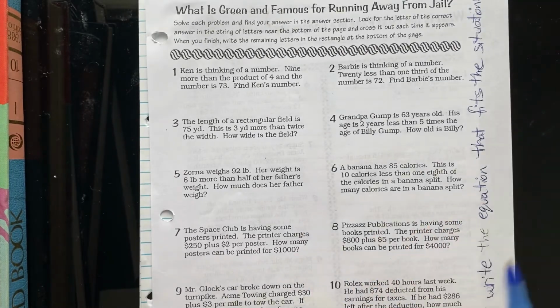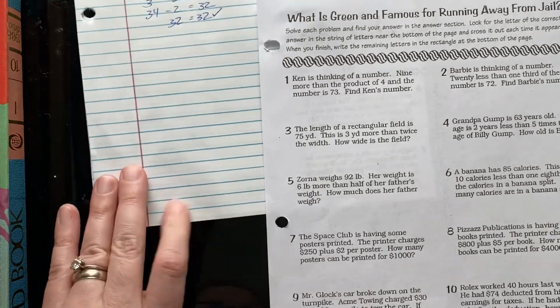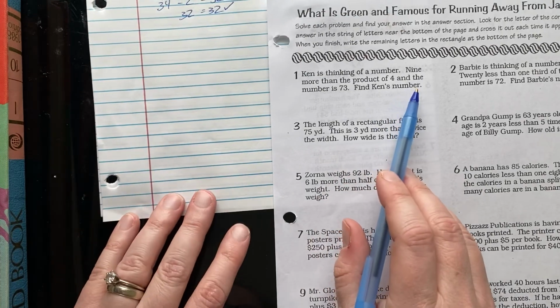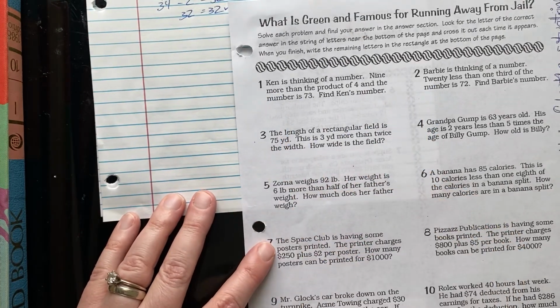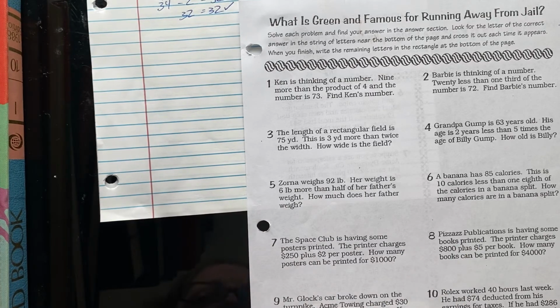So all of these are probably going to be two-step equations. You've got to get in there. You've got to think about that ax plus b equals c format. Ken is thinking of a number. Is this Ken and Barbie? Oh, who wrote this? All right, none of the answer keys give away the riddles, but this green and famous running over jail is a good one. Good for the Thanksgiving table.